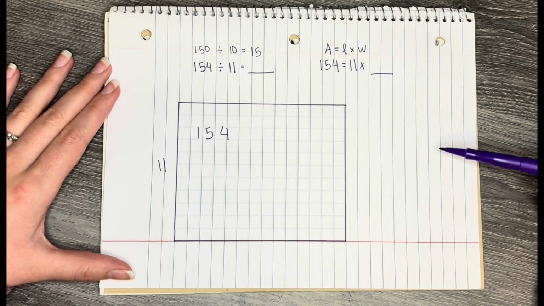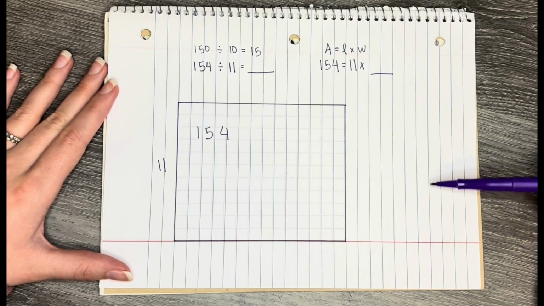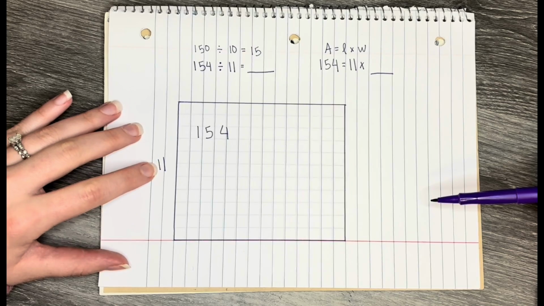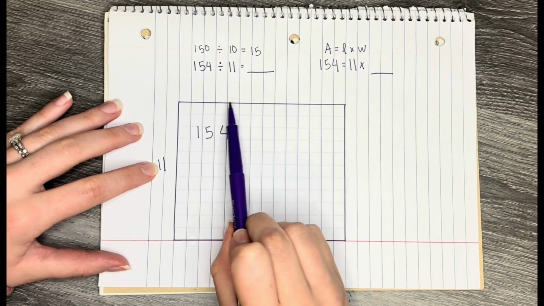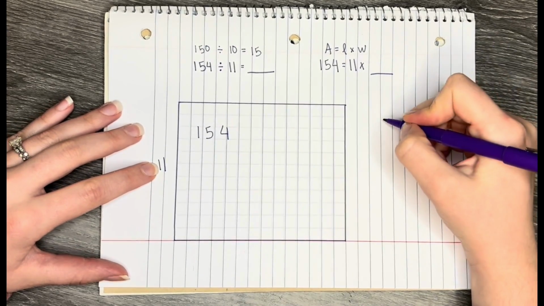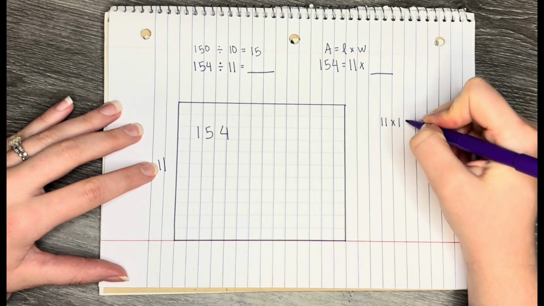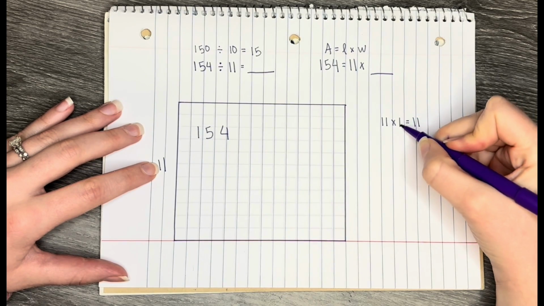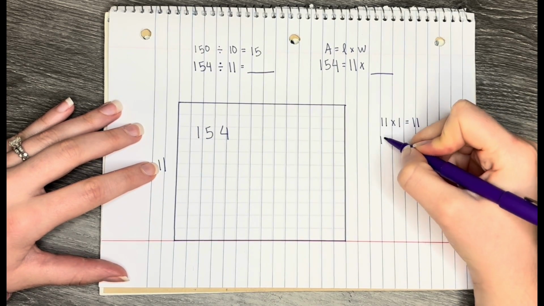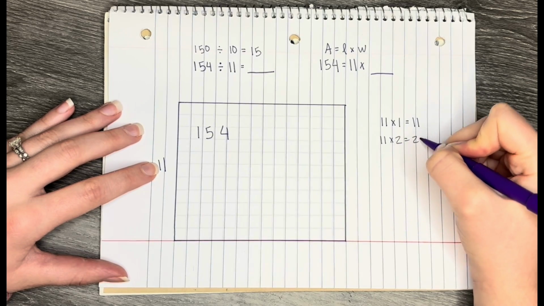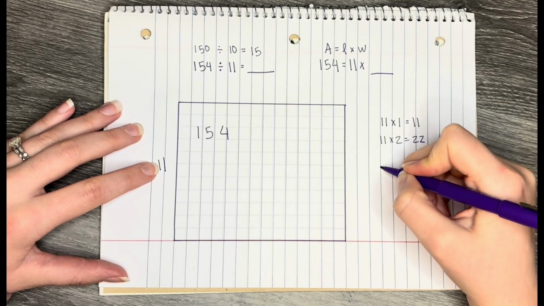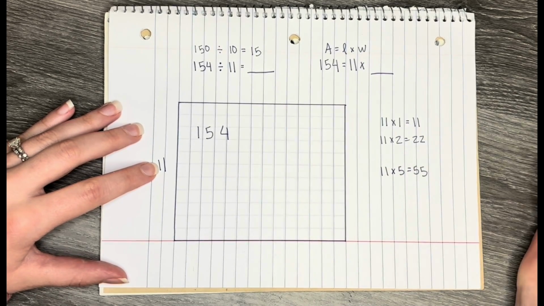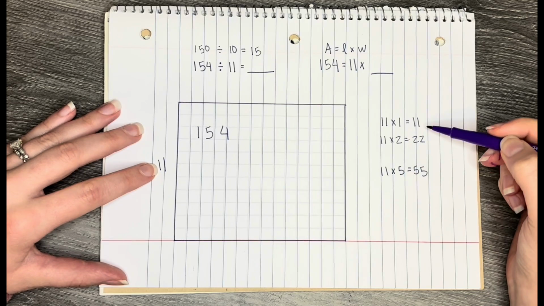Over here on the side, I might come up with a few options. I call this my division menu, thinking about this 11. This has to be a multiple of 11. So I'm thinking things like, I know, of course, that 11 times 1 equals 11, which means that 11 times 10, I could put a 0 here and a 0 here. I know that 11 times 2 is 22. Another really common one would be 11 times 5 equals 55. Kind of keeping these in mind.